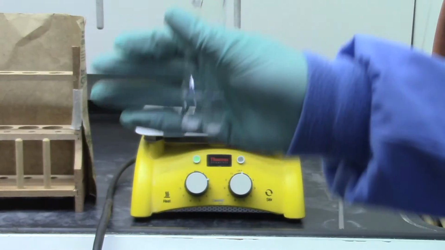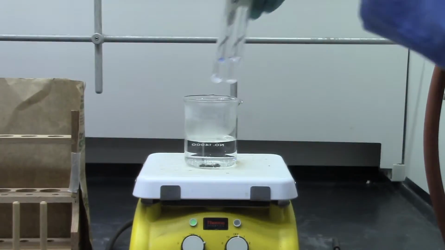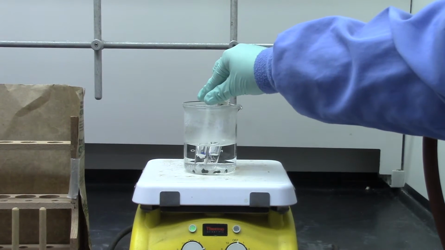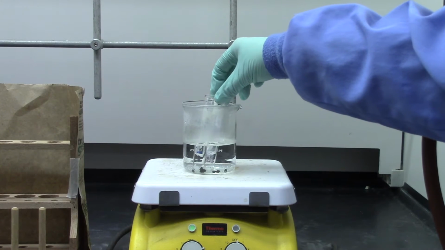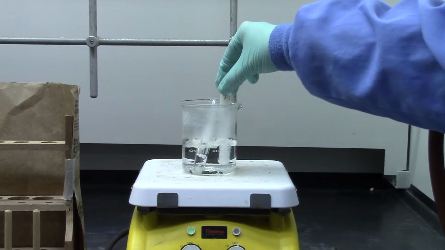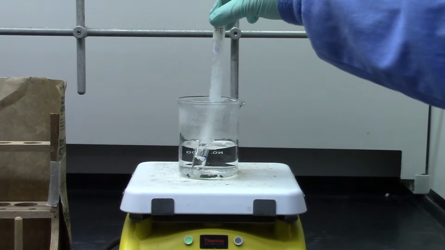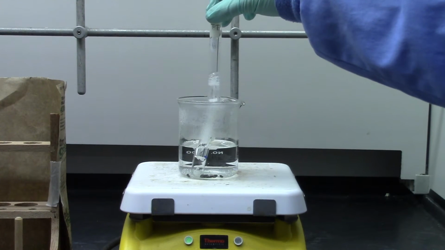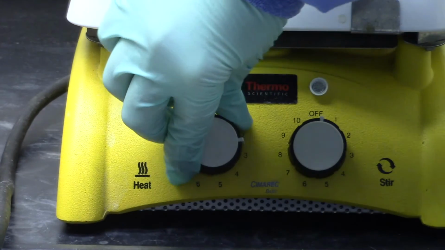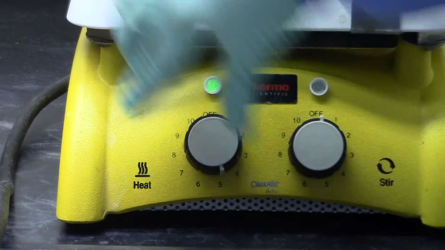Place test tubes with petroleum ether and distilled water into the hot water bath. When the petroleum ether starts to boil, take it out of the bath and shake it to dissolve the solute. Since petroleum ether doesn't dissolve benzoic acid at boiling, it is a poor solvent choice. To make the hot water bath boil, increase the heating to level 5.